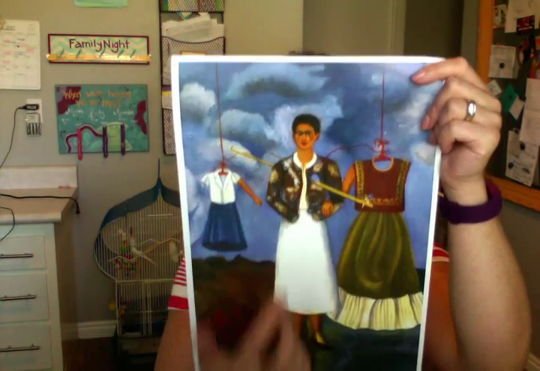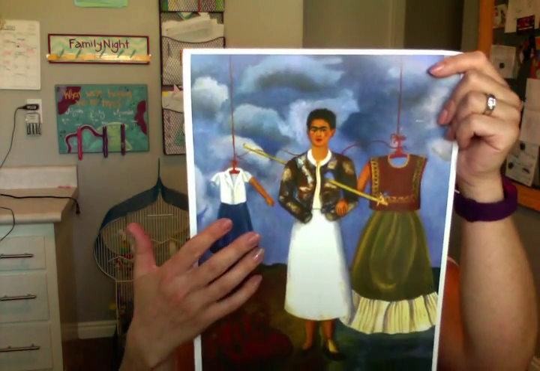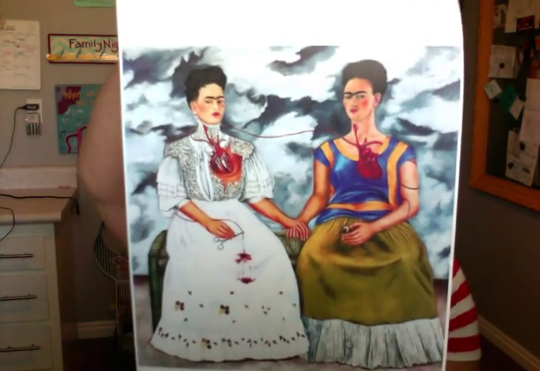What do you think about this? Her heart's missing. Her heart's down here in this corner. What do you think about the symbolism in here? Go ahead and let them explore it. There are no right answers. And then just really quickly, I'll run through a couple of the others.